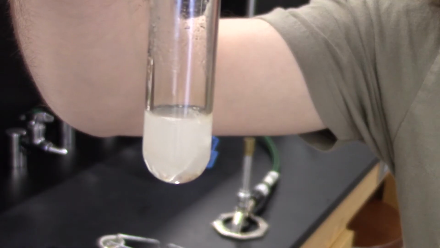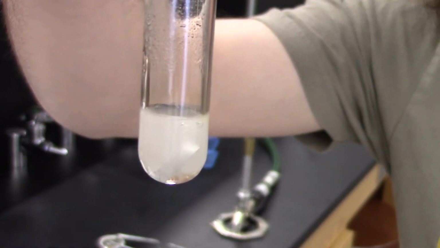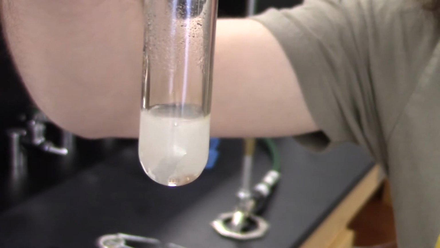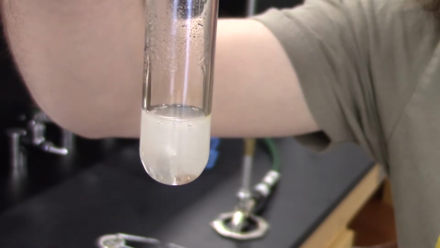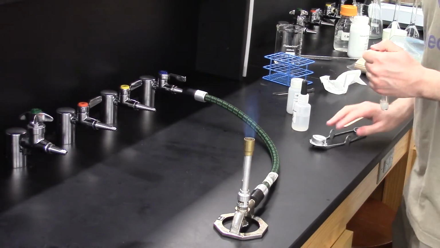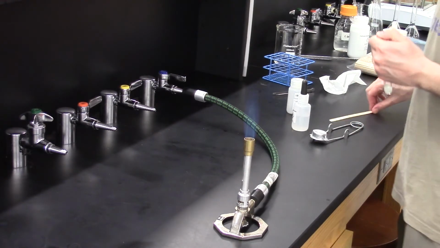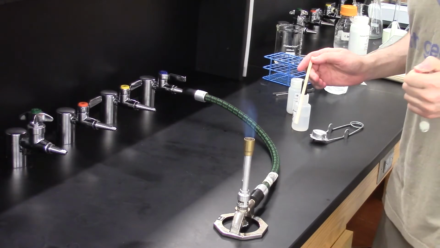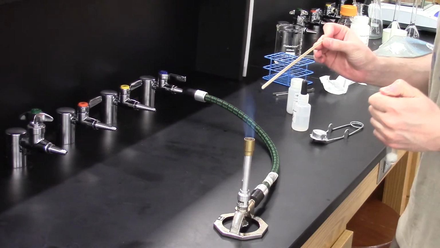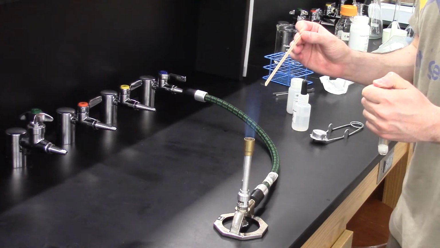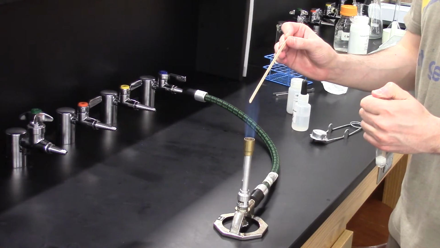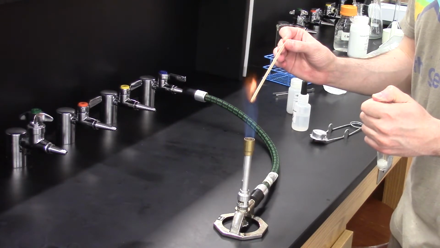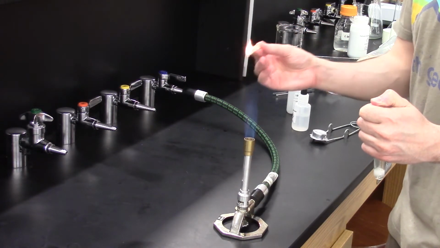As you can see, the reaction of these two chemicals produces a large amount of bubbles. This indicates that a gas is being produced. We can test to see what gas it is using a flaming splint. I reignite the Bunsen burner and use it to light a wooden splint on fire. If the gas being produced is flammable, we should hear a pop sound if we use the flaming splint to test it. This test reaction is another example of combustion.